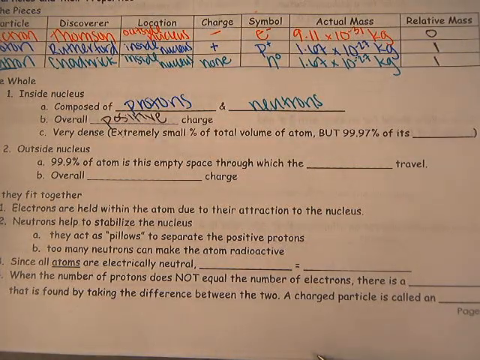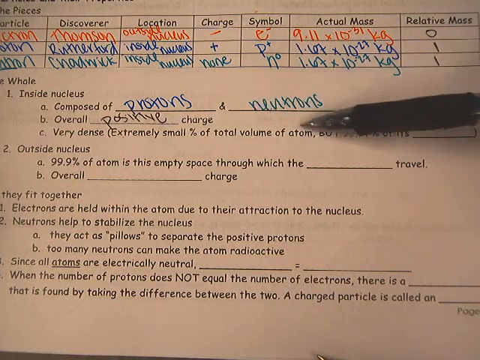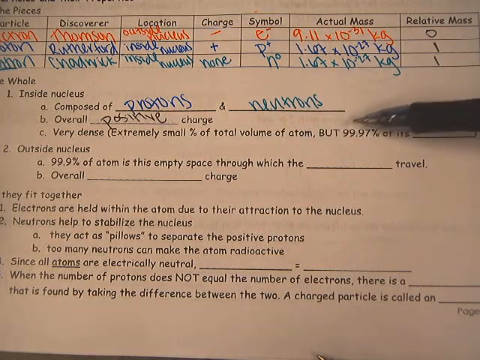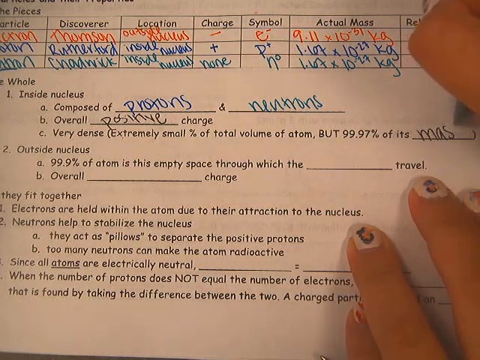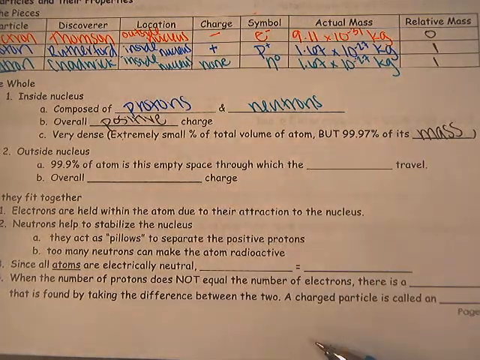The nucleus is very dense. It has an extremely small percentage of the total volume, meaning that it doesn't actually take up that much space within the atom, but 99.97% of the atom's mass comes from the nucleus.